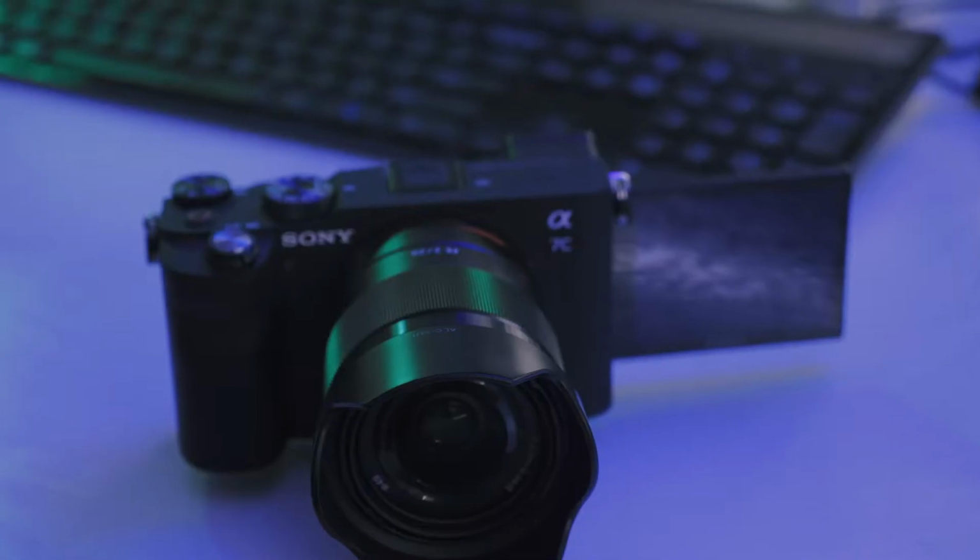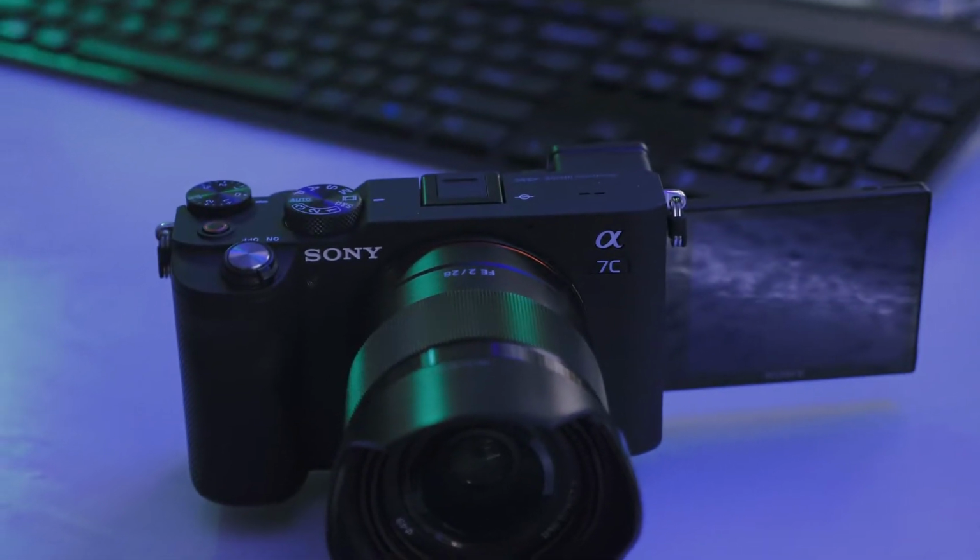The second thing that I find helps me make content quicker is a camera with great autofocus. Canon and Sony have some of the best autofocus cameras. Currently, I'm shooting on the Sony A7C. I love this camera. This is fantastic because no matter where I go, the tracking is going to follow.